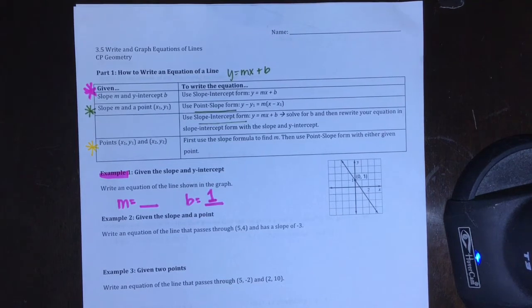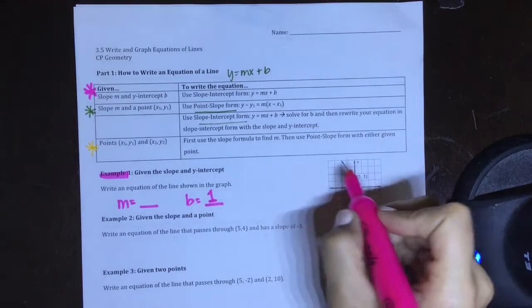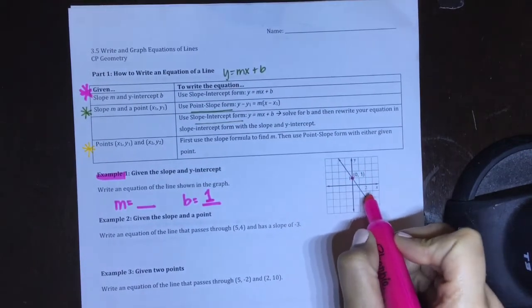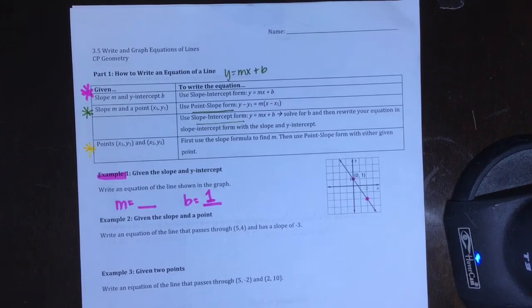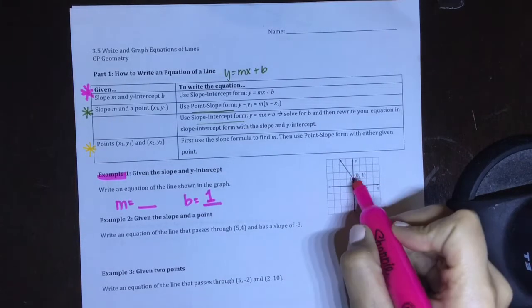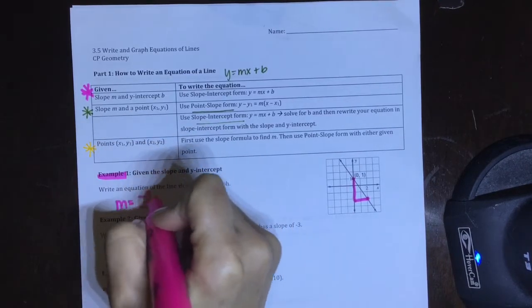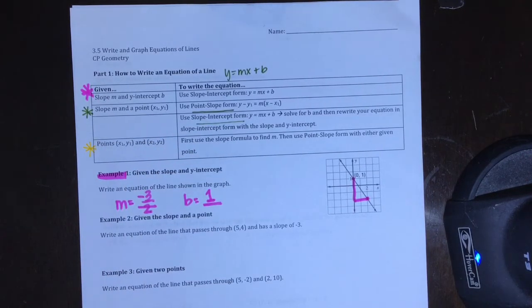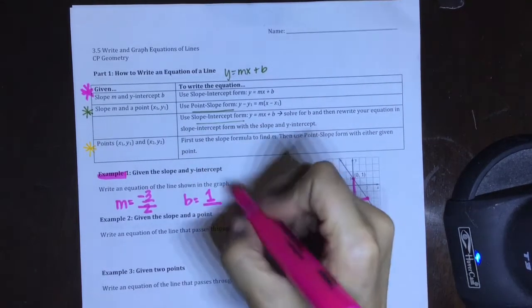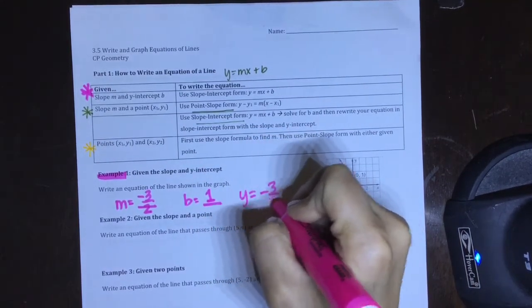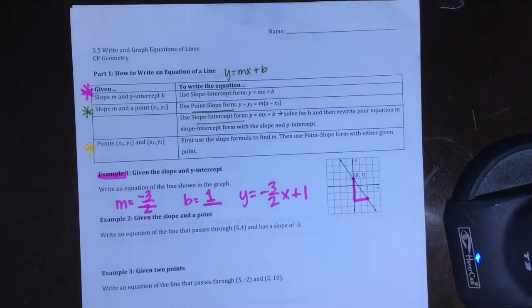If I try to find my slope, I need to find just 2 points that cross really nicely on the line so that I can count how much I'm going up or down, how much I'm going left or right. I see this point here and this point here. Remember, it's rise over run, so I'm going to go up and down first. To get from this point to this point, I need to go down 3 over 2. So my slope is negative 3 over 2. That's really the hardest part about this, finding those 2 things, because once I have them, I just plug them right in. So y = -3/2 x + 1. Most of the time, you won't even need to get it from a graph. It will be given right to you.